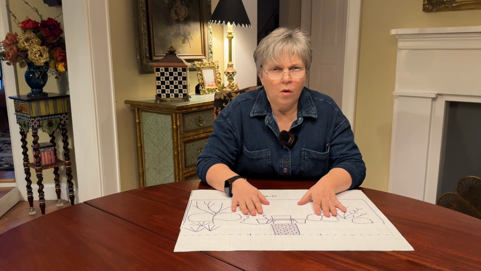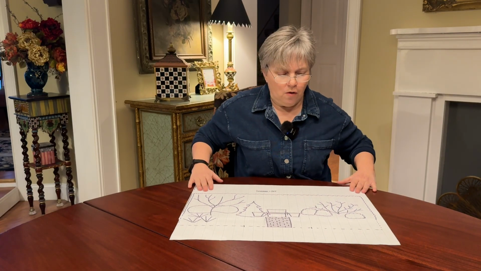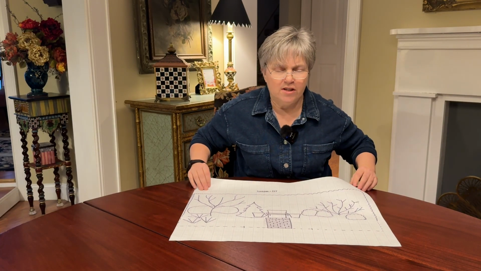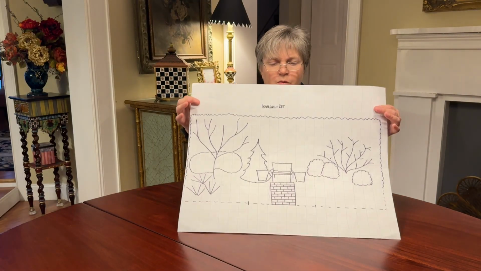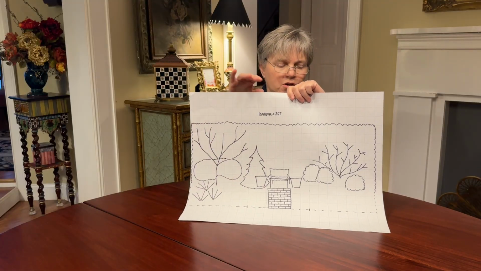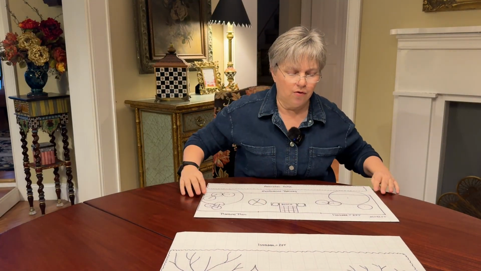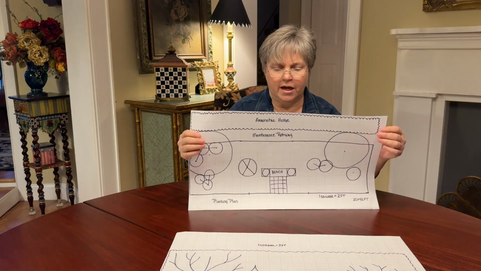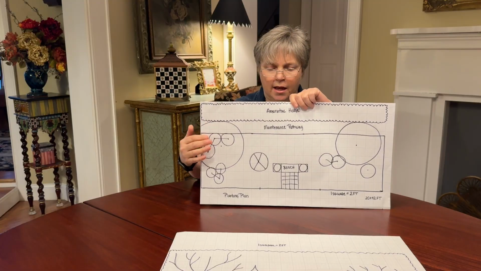But I want to go over what we did last time so that we're all up to speed and on the same channel. We took our ideas and we started sketching them on graph paper, and we did things to scale. So we created a basic outline of what we wanted. We wanted trees, we wanted a bench, we wanted some shrubs. We then took this and created our winter diagram. This is what our garden is going to look like for winter. And it is to scale.